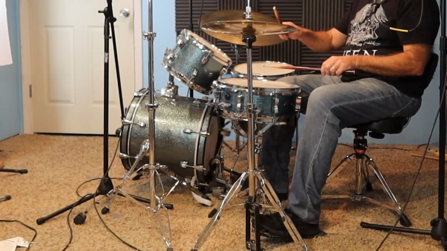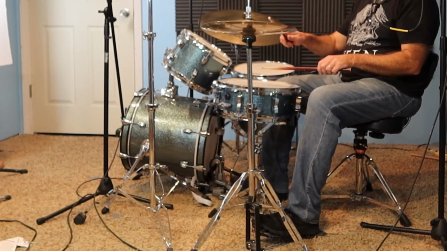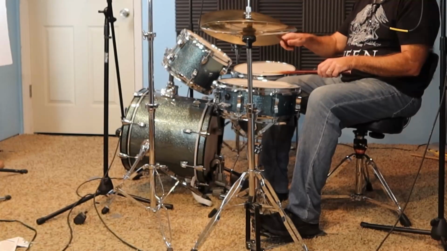The most basic shuffle goes like this. It's similar to a rock beat, except instead of playing eighth notes with your right hand, you're going to play the basic shuffle beat. So it goes like this. 1, a 2, a 3, a 4, a 1. I think of that primarily as a country shuffle.